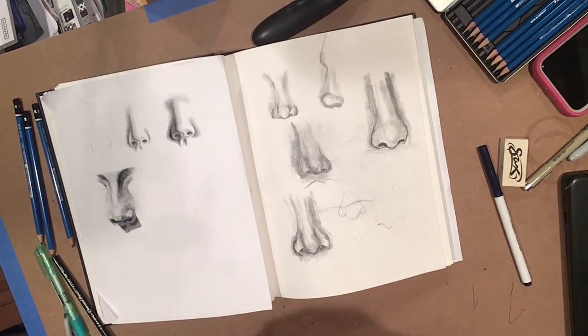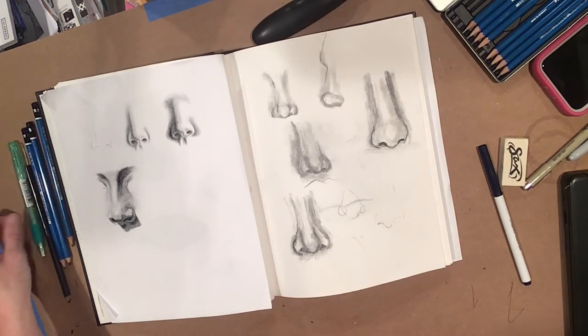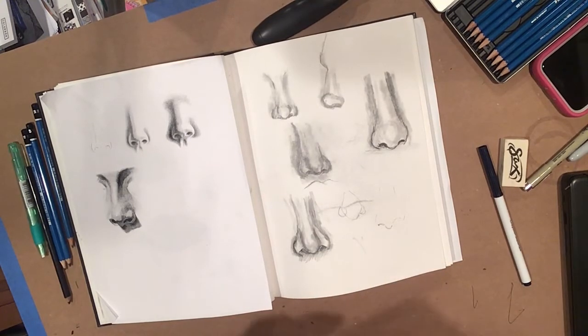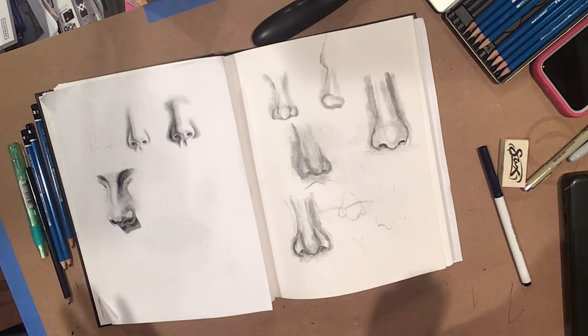You can always learn something every time you draw, and facial features are a good thing to know how to do when we get to our portraits. If you've spent some time focused on noses and eyes and mouths, you will be much better prepared to draw a realistic portrait. Keeping in mind that not all portraits have to be realistic.